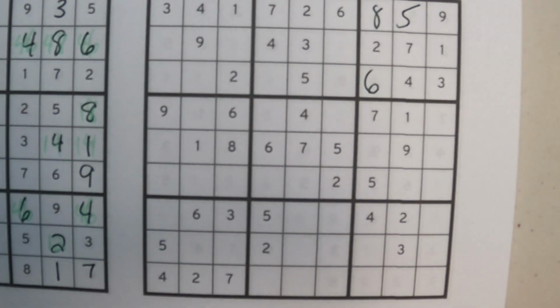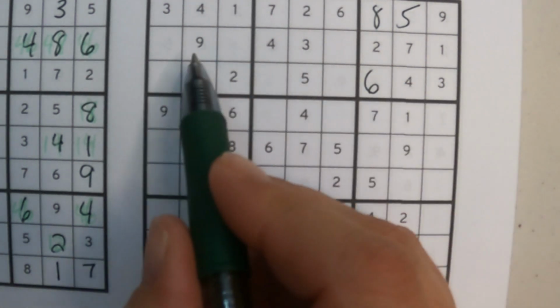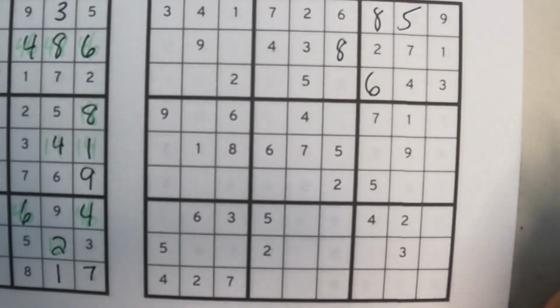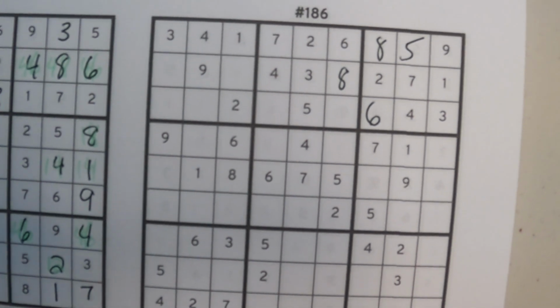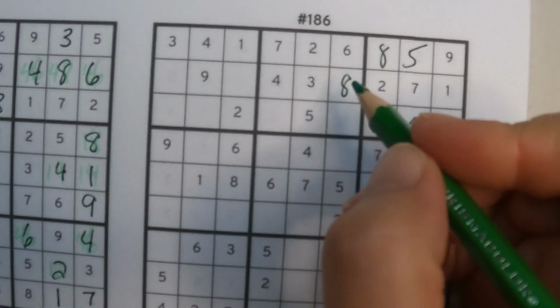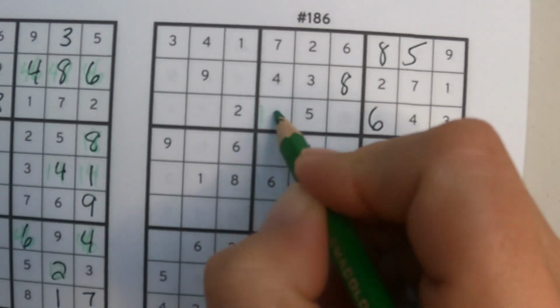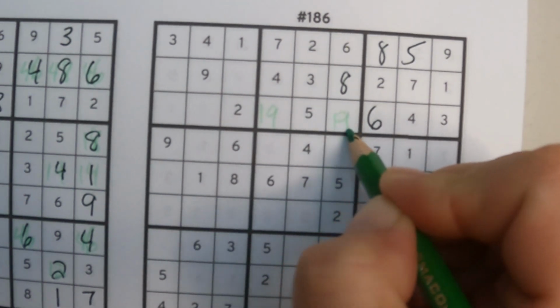For this box, we're missing 1, 8, and 9. We've got a 1 and 9 here, so this is our 8, but no other help. So 1, 9, 1, 9.